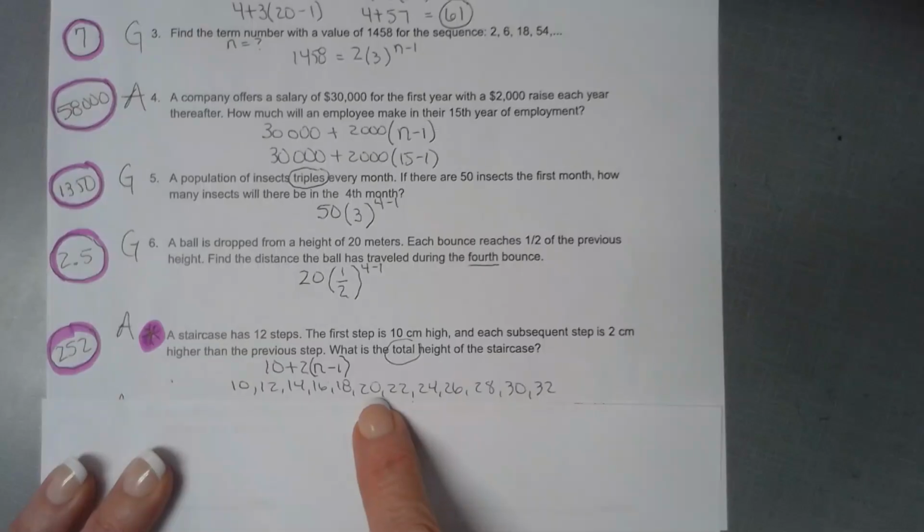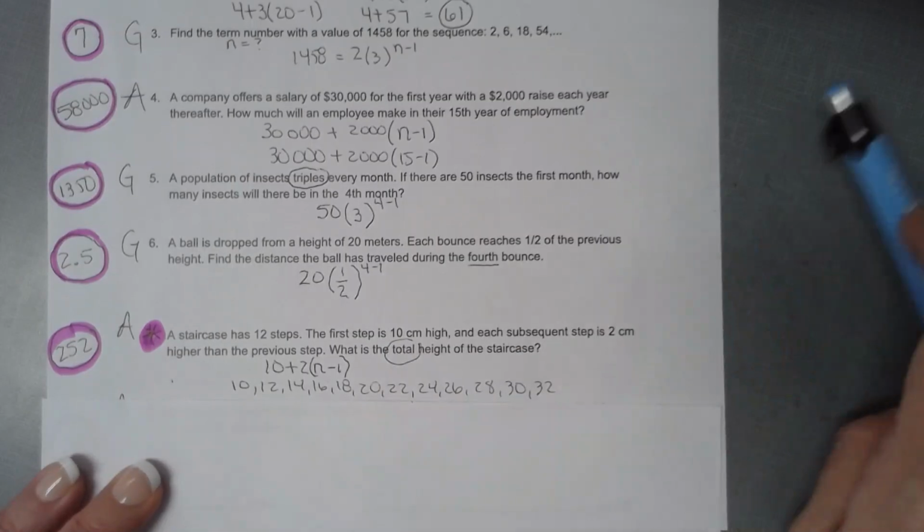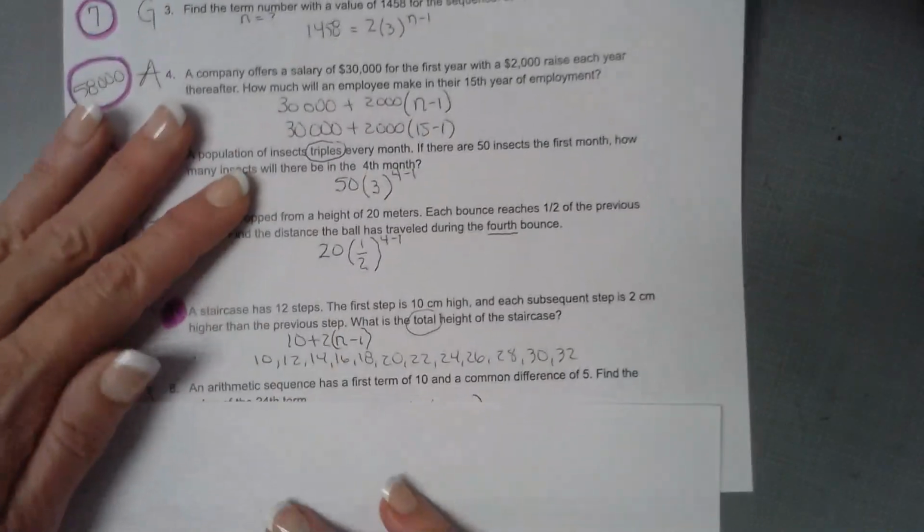By the way, adding together a sequence is called a series. And there are formulas for this, and it takes place, I think, in Math 3. So just letting you know, there are actually formulas. These are called series, but you're probably not going to have that in Math 1.